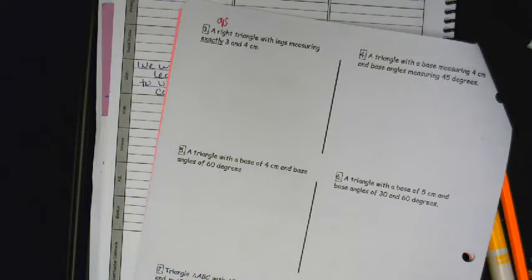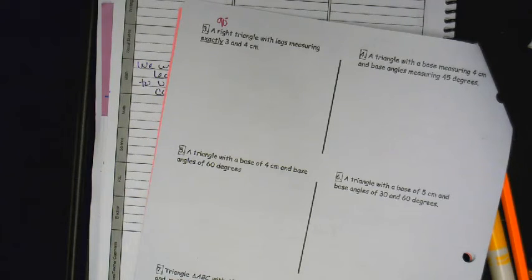Does anybody want to take a wild guess at how we should start it? Yes. Make one wall first. A one side first. Yes. I would start with your base. What do you want to make your base? 4. Yeah. I would start with the 4 centimeters.